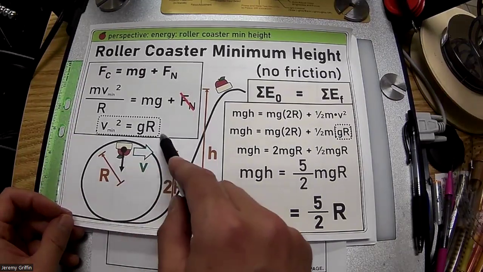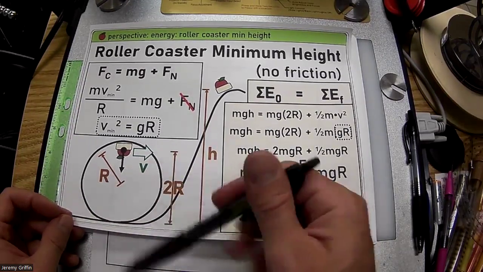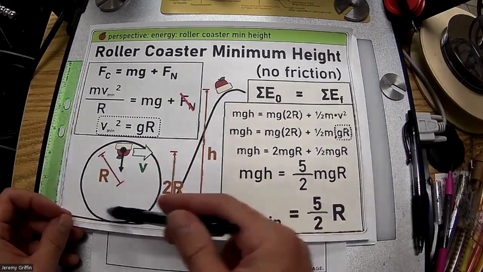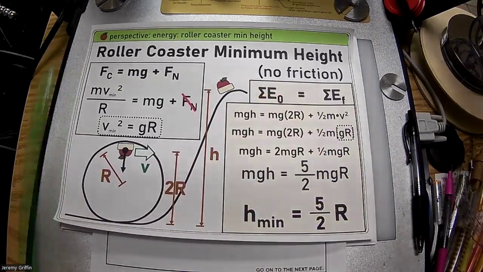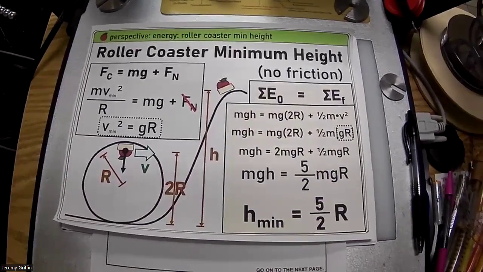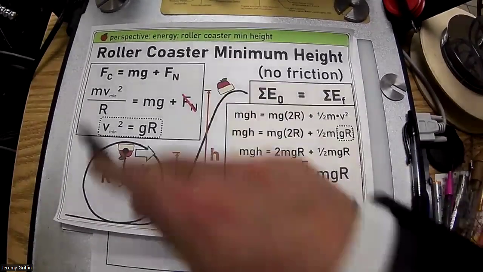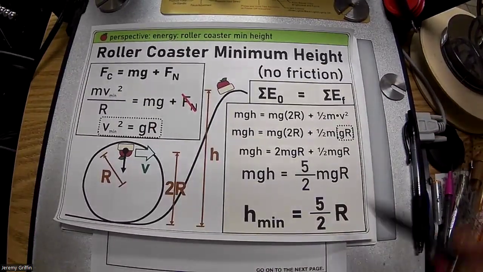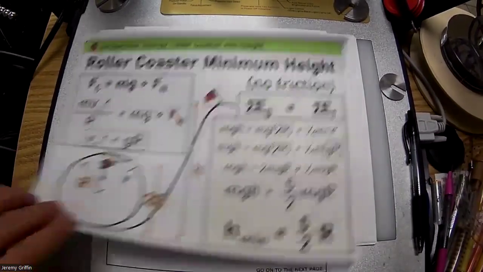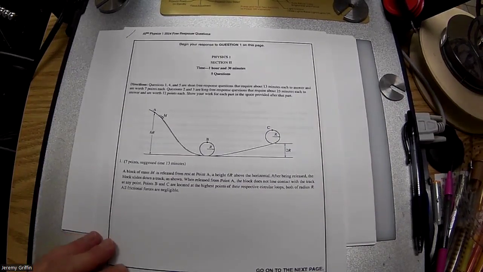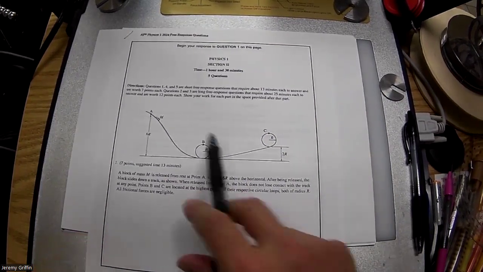The minimum speed is square root of gR, right? And then the idea you can connect to that is you can backtrack and say, well, what height do you drop it from? So that can happen. And I've got the solution here. There's unit 3 circular motion, and there's unit 4 conservation of energy effects, right? So they got one that's reminiscent of that.